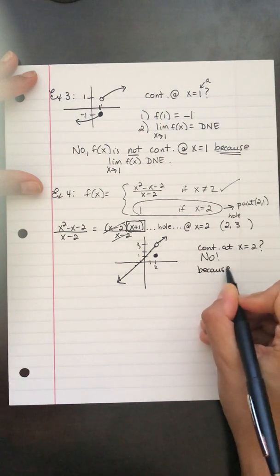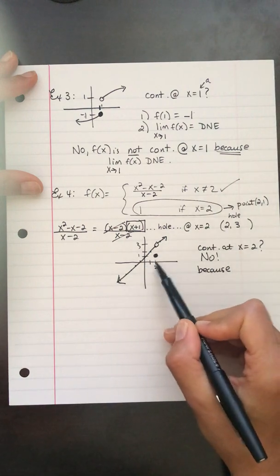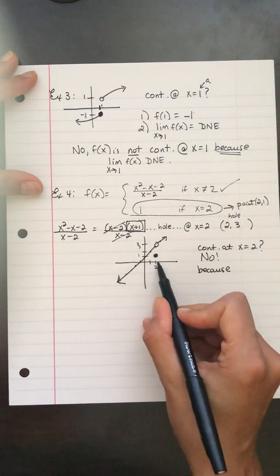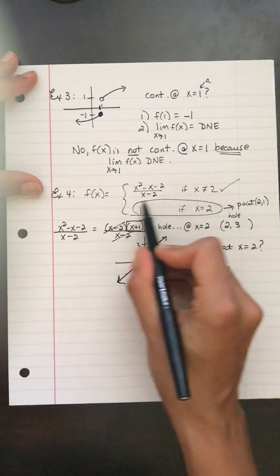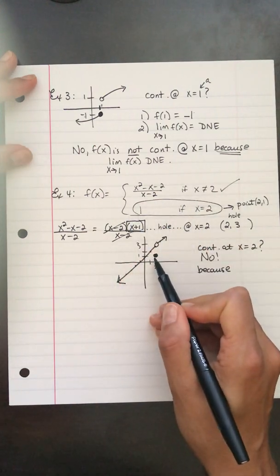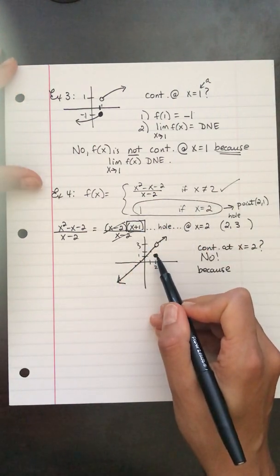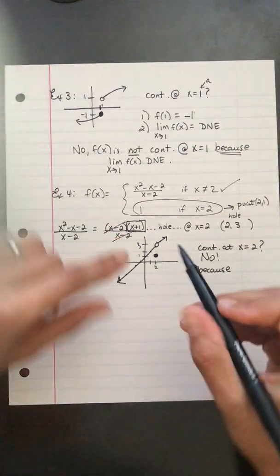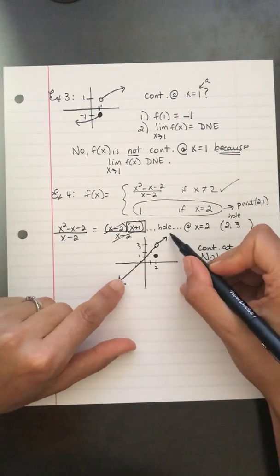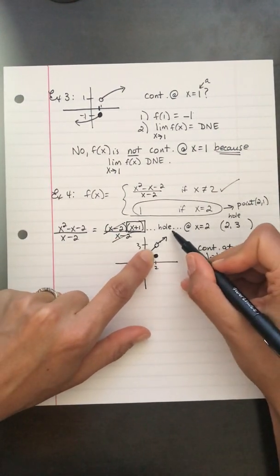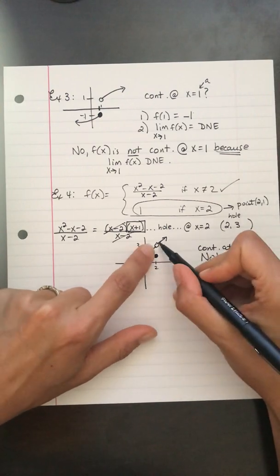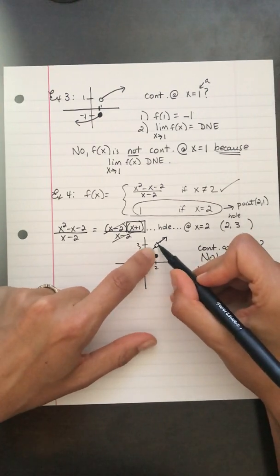Well, let's go down the list. The first one is, does f of 2 exist? Oh, it sure does. F of 2 is equal to 1. See? Okay, so that first criteria checks out. What's the second one? Does the limit as x approaches 2 exist? Let's see. Incoming from the left, incoming from the right, towards 2. Looks like the limit is 3.